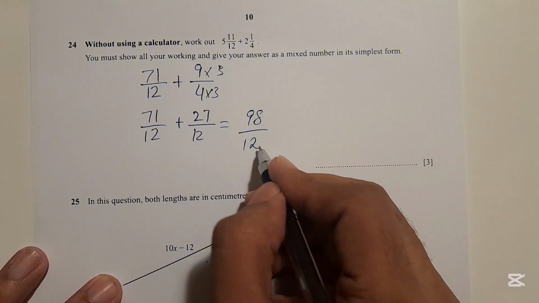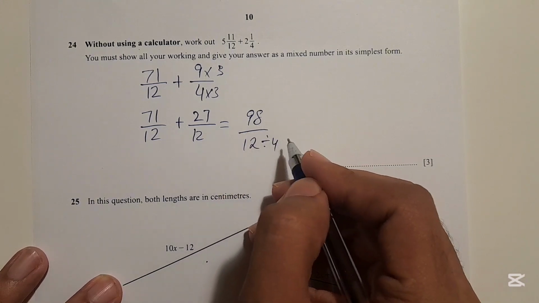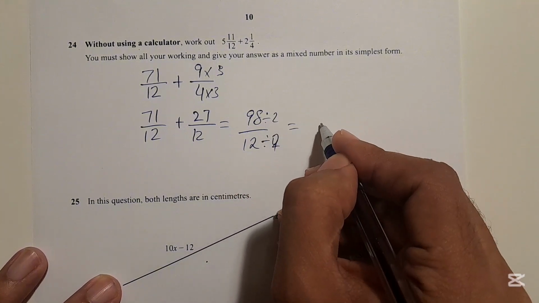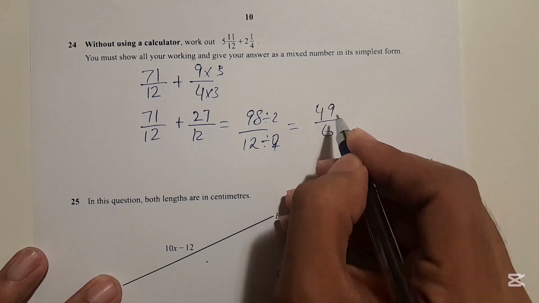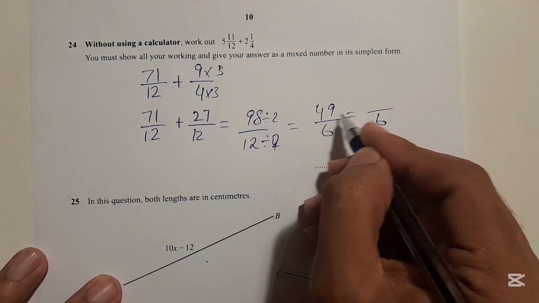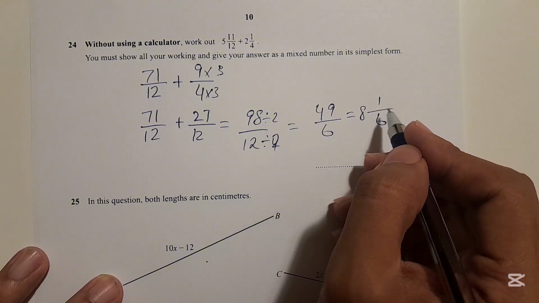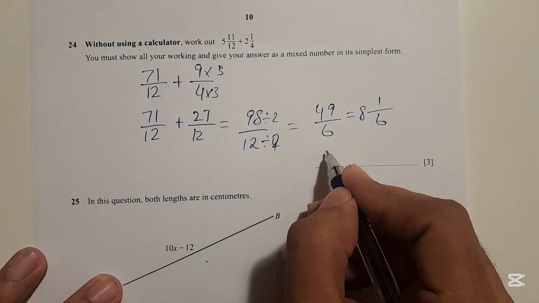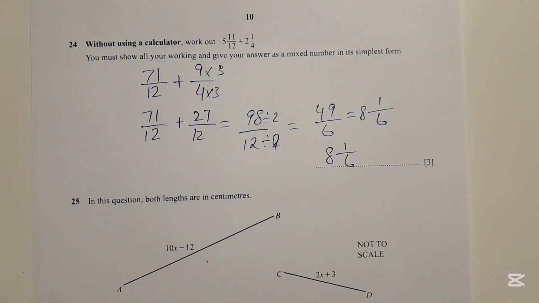So it will be 6 and 49 over 6. 6 times 8 is 48 and 1. So 8 and 1 over 6 will be the final answer. So this is how we will be doing question 24.